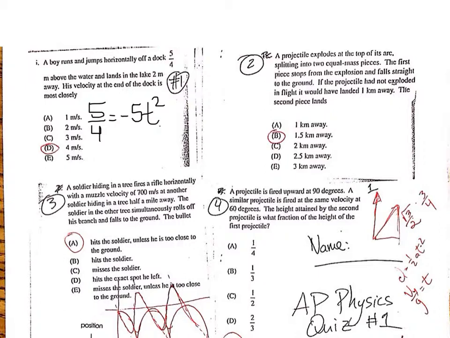So, solving for this, I'd put a negative there because if the initial position is 0 at the dock, then below the dock that would be a negative 5/4 right there. So the negatives cancel out, the 5s cancel out, and we have that t would be equal to the square root of 1/4, which is 1/2. So it takes him half a second to fall.